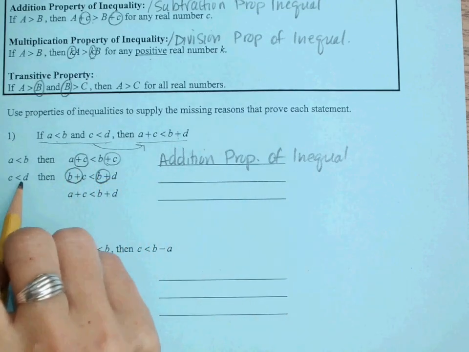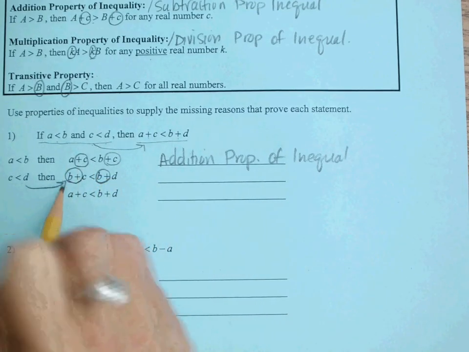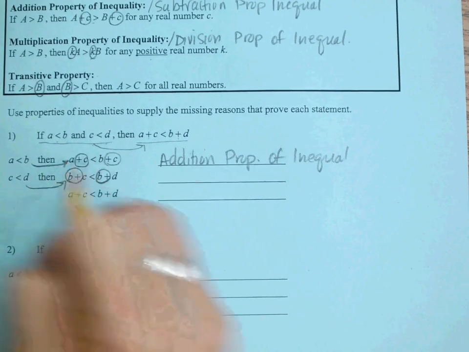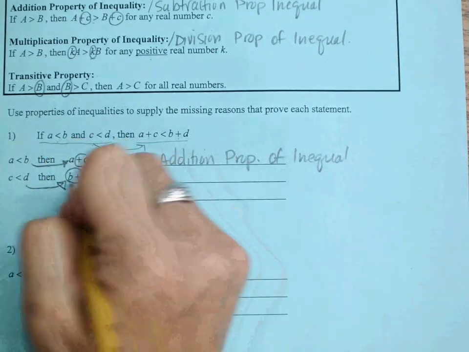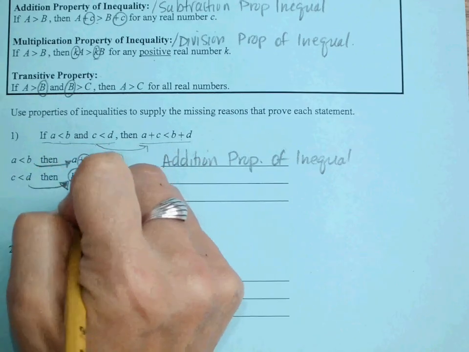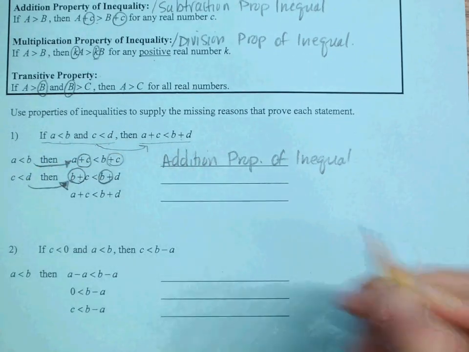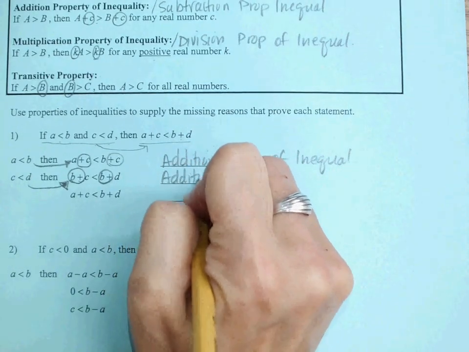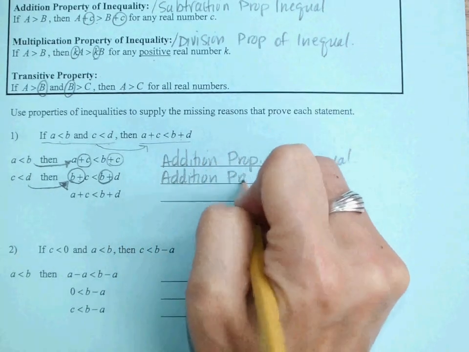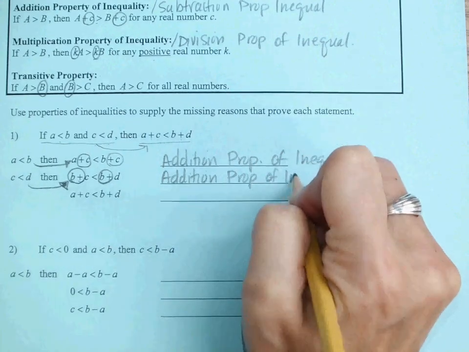That's the change from what we start with to our next step, and that's what we're looking for. What was that change? From what we start with to that next step, we just put in the proof for it. Again, it'll be addition property of inequalities.